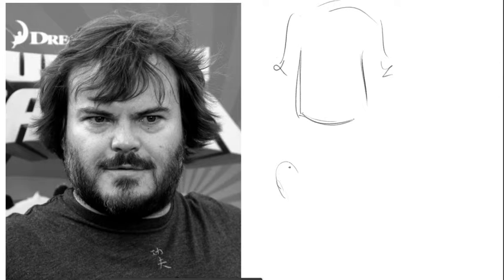Let's say that our representation of Jack Black's face is something like this, okay? And we're starting to talk about how his hair works in terms of his face. And the first thing that you want to think about is its local color. So the local color here, the local value, more importantly than the local color, is dark. He has kind of dark brown hair.